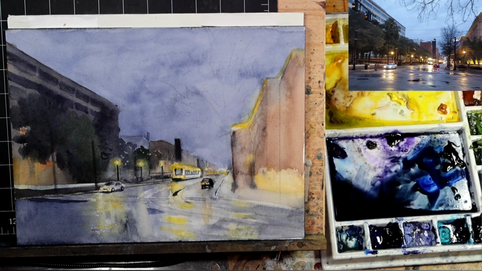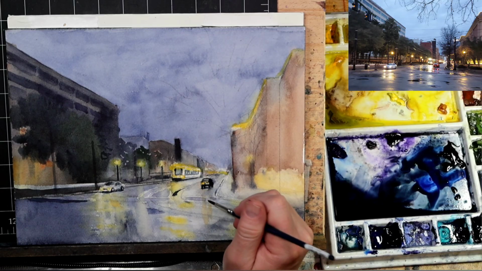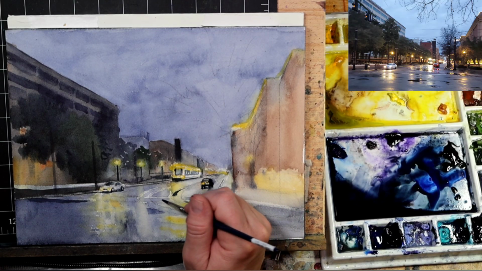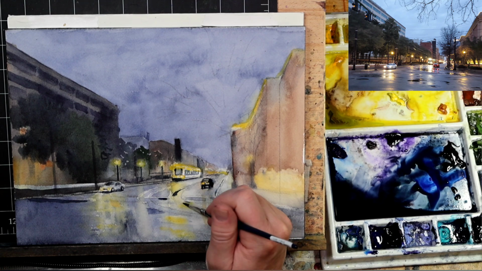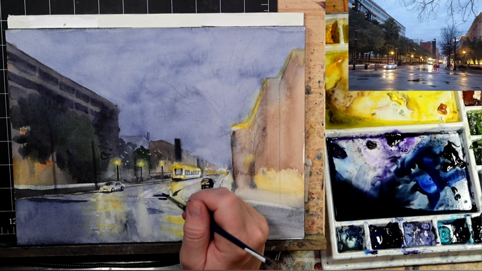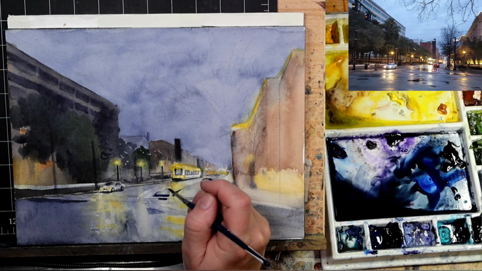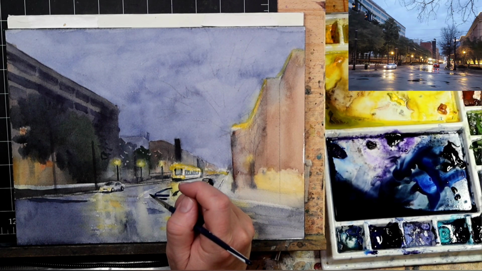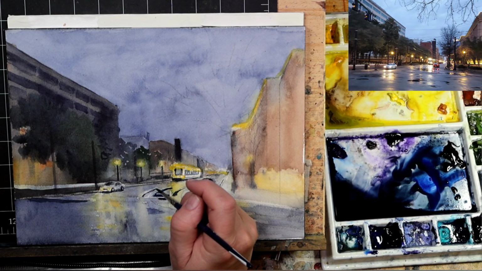There we go. A little better. I like that a little better. Alright. So now we'll come in here. A couple of different puddles. And make this go back.